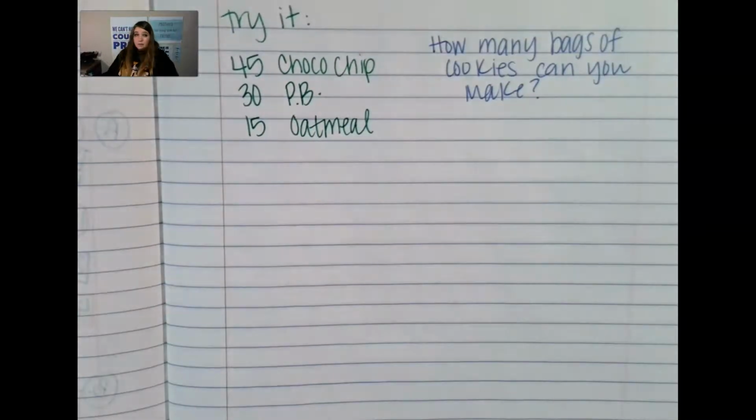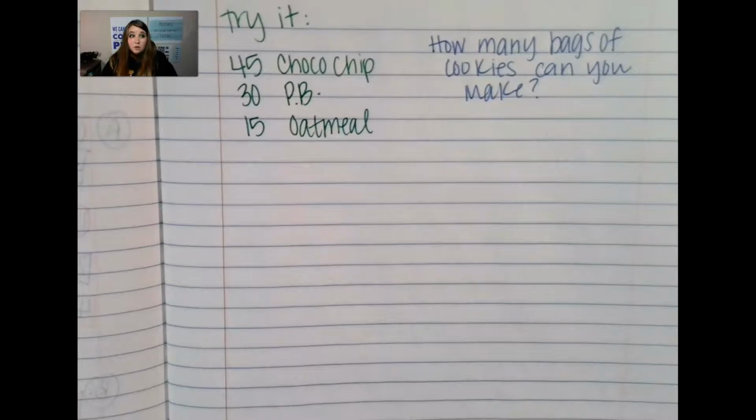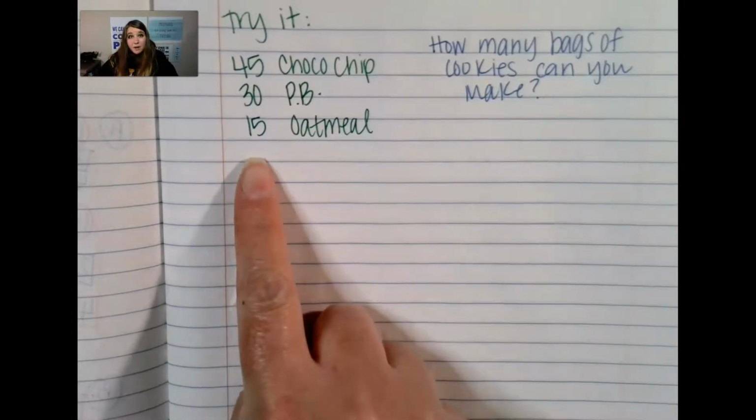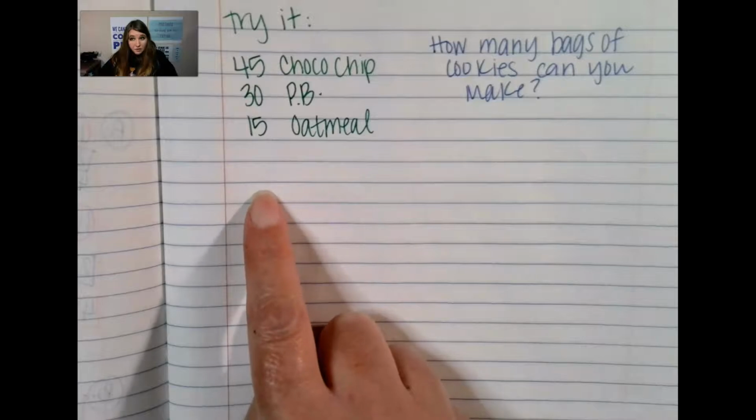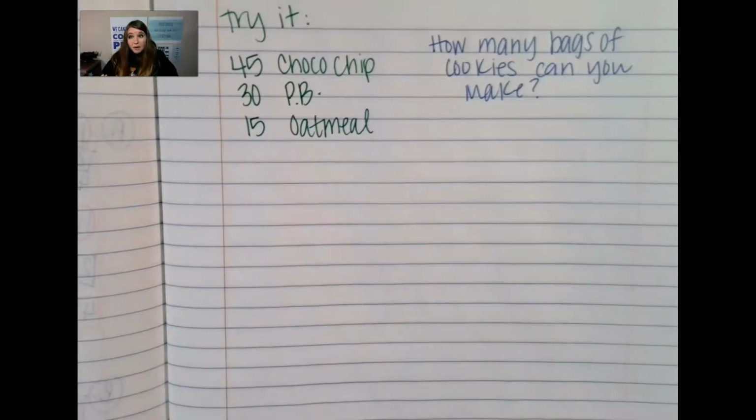All right, I don't know if they have raisins or not, because I don't know what you made in your oatmeal cookies. It just says oatmeal. So hit pause so you don't hear me solving this for you, and then come back when you are ready.